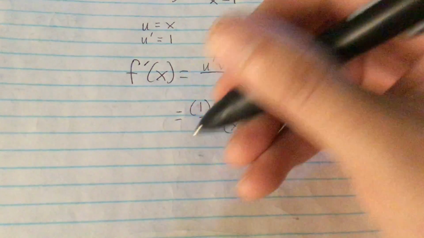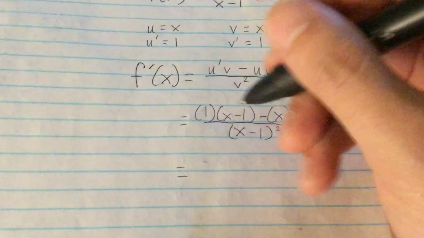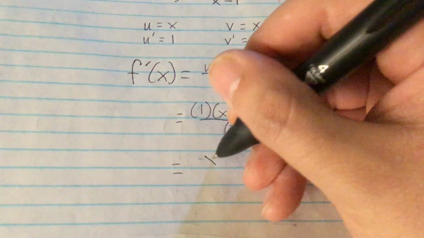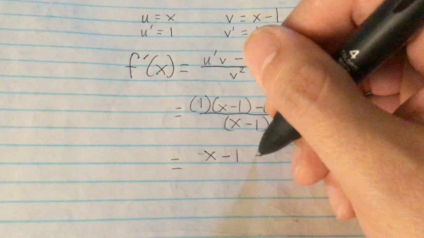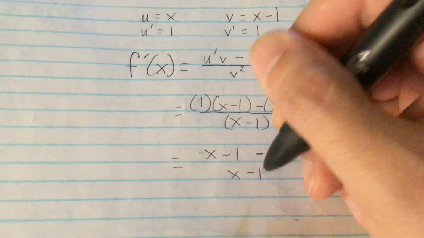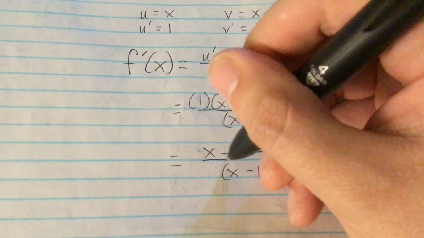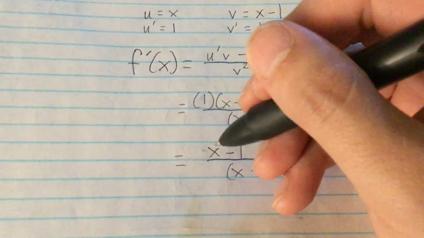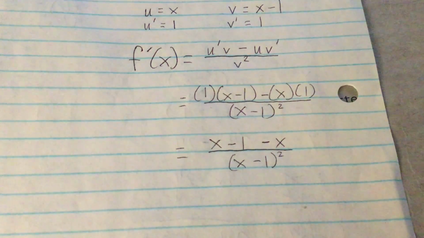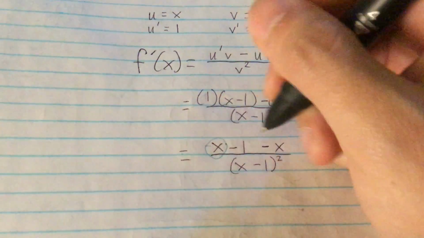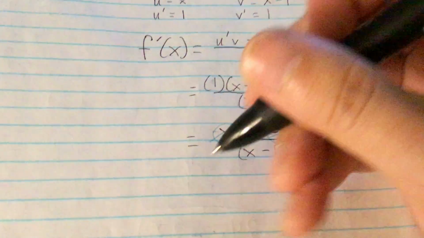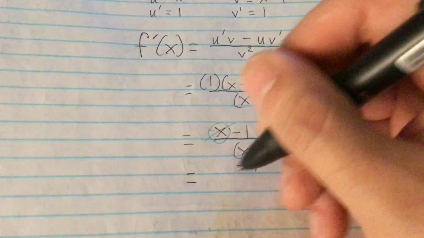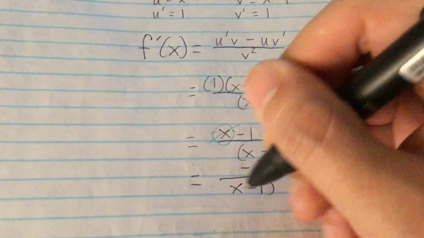So let me just clean this up a little bit. 1 times anything is just going to be itself, so let me just do x minus 1. Negative x times 1 is going to make negative x over x minus 1 quantity squared. Cleaning up the top, I can combine the x and the negative x, so why don't I just circle these and cancel them out, leaving me with the derivative being negative 1 over x minus 1 quantity squared. So that is my f prime of x.